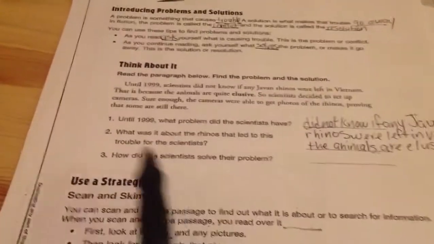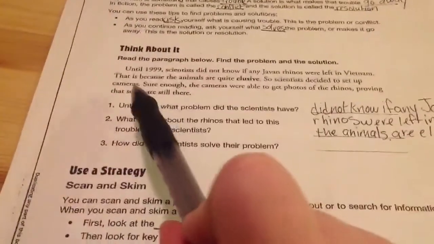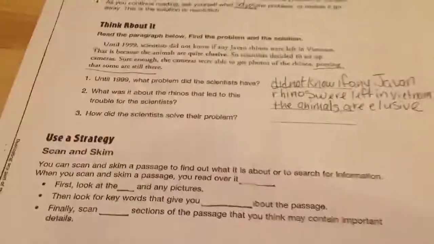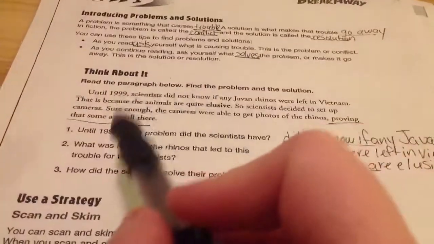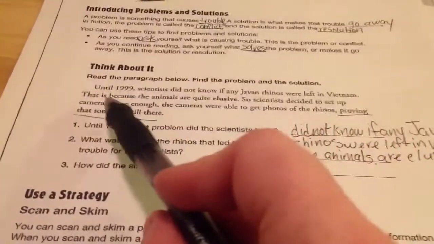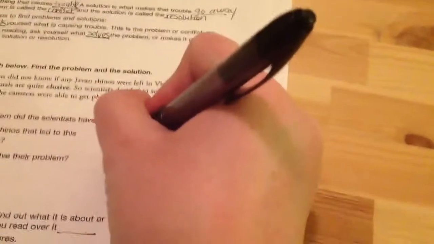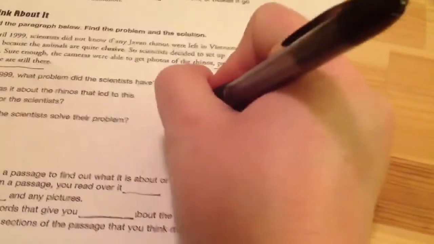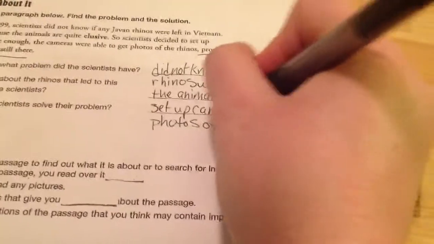Okay, let's go down to number 3. How did the scientists solve their problem? The last sentence says, sure enough, the cameras were able to get photos of the rhinos, proving that some are still there. So they proved that the rhinos were still there. How did they solve this problem? How did they make the trouble go away? Remember, the trouble is they didn't know if there were any left. So how did they make the trouble go away and prove that there were some? It says that they decided to set up cameras. So this is how they solved the problem. They set up cameras and got photos of the rhinos.